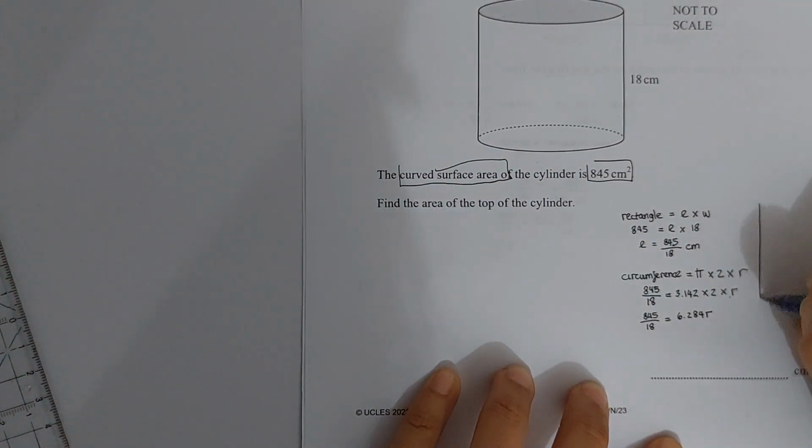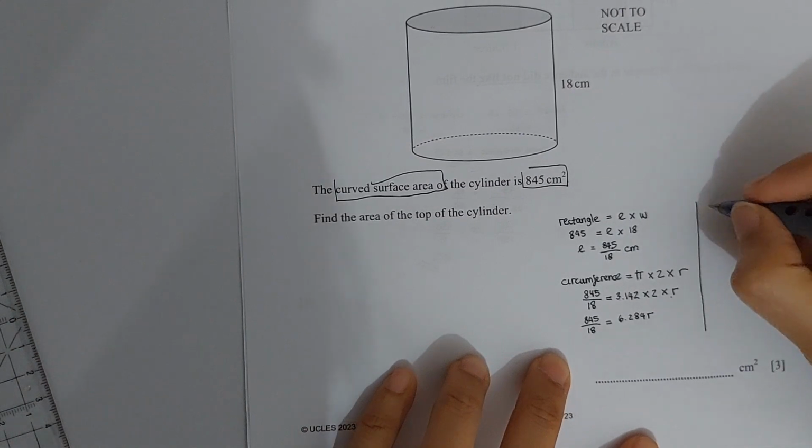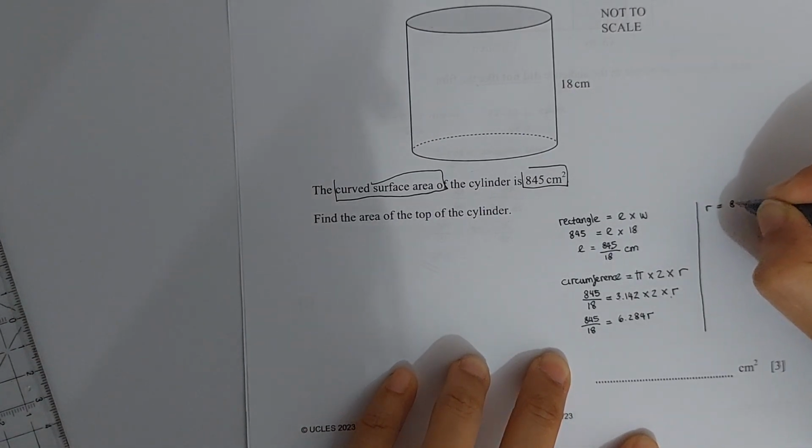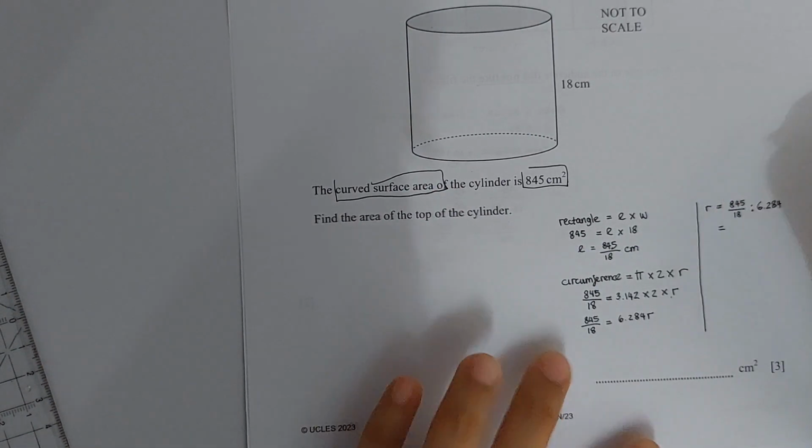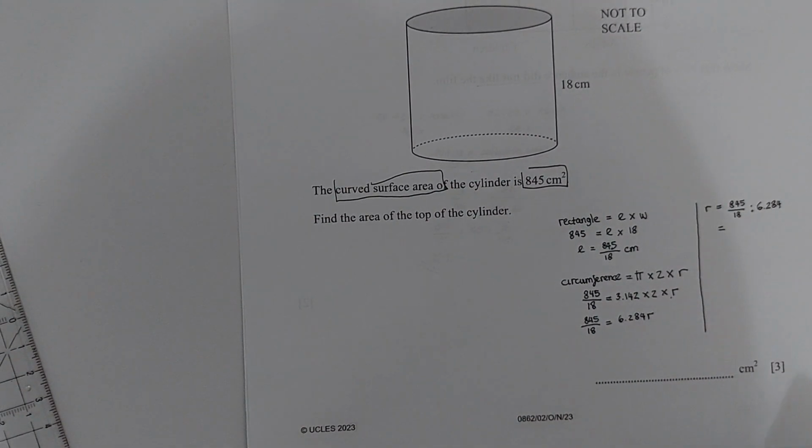Correct or not? 6.284, yes. So the r will be equal to 845 over 18 divided by 6.284. What is the result? We will calculate this.